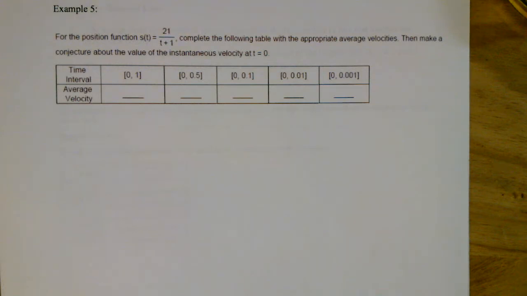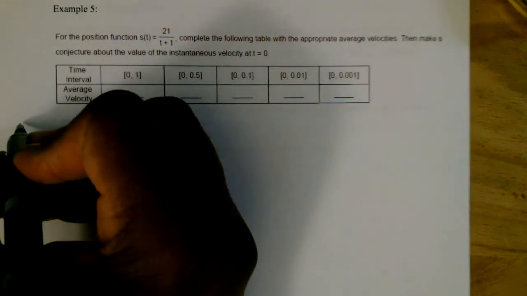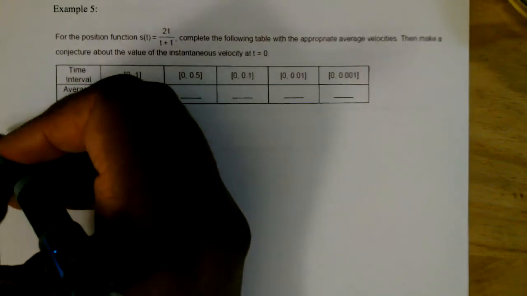And here I want to compute the following table with the appropriate average velocities and then make a conjecture about the value of the instantaneous velocity at t is equal to 0. Okay. So let's start from 0 to 1.